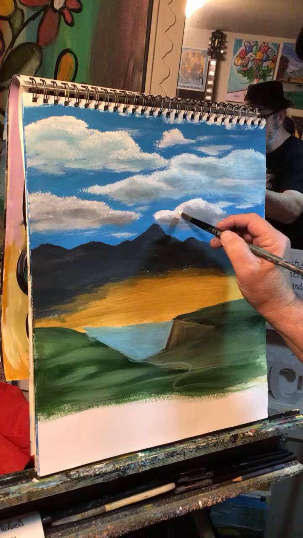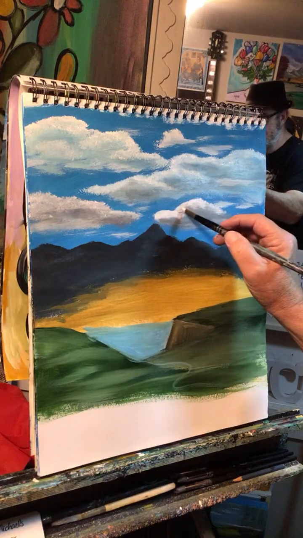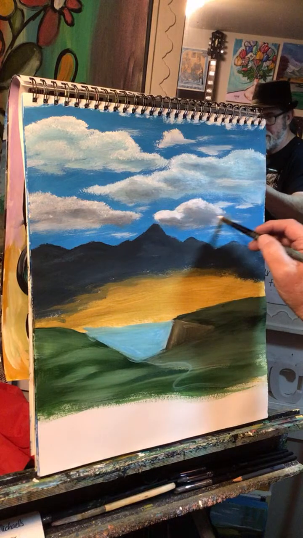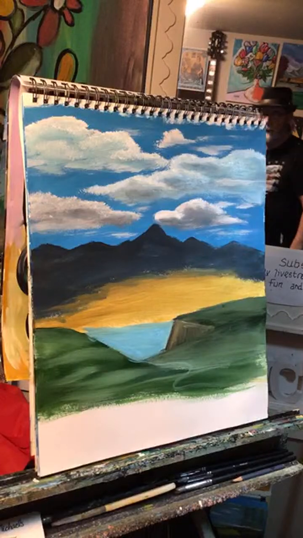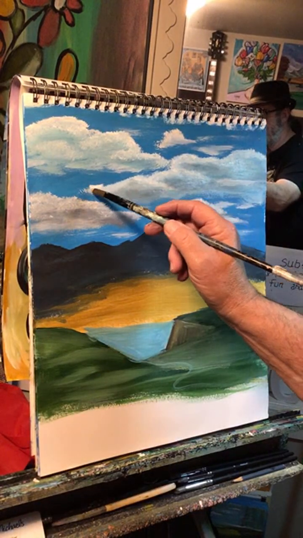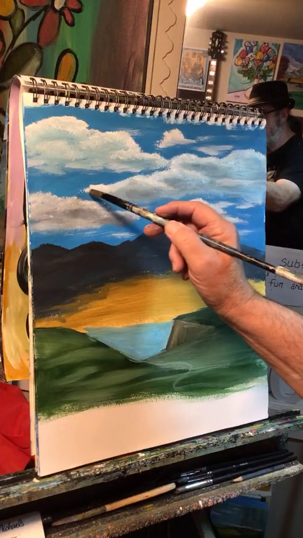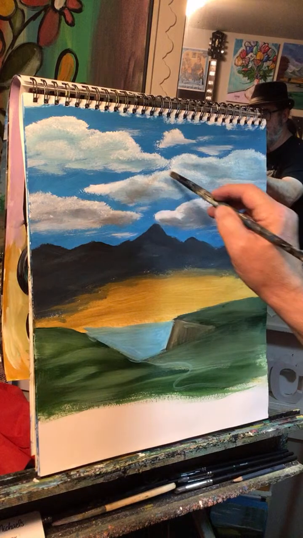I used the, what's it called, the fan brush. We'll put some brush work in there. Let's see if that looks good. Yeah, that looks great. So I can change all the look of the cloud now by putting brush strokes on top of the white.